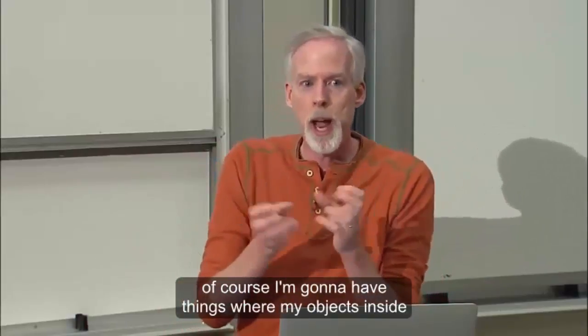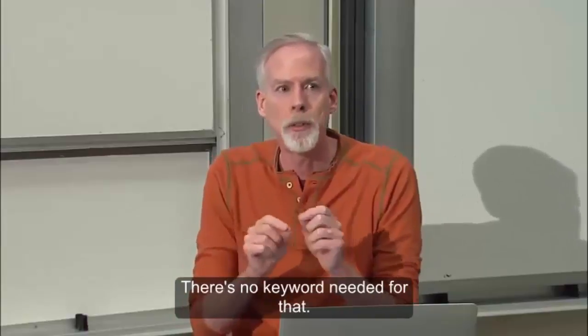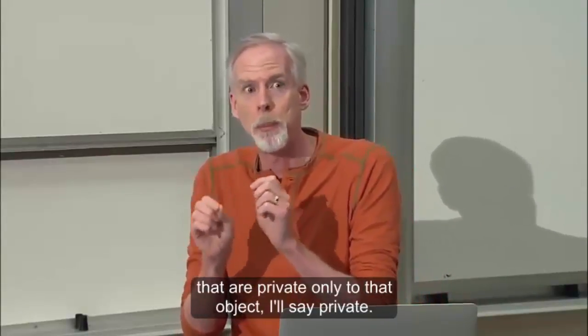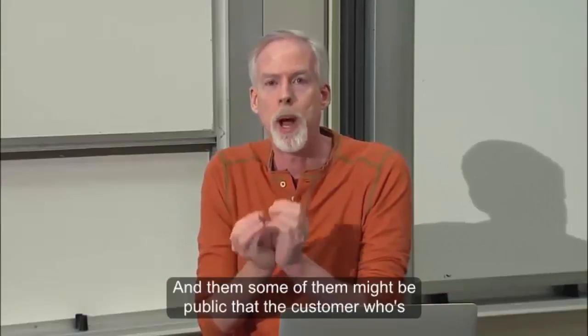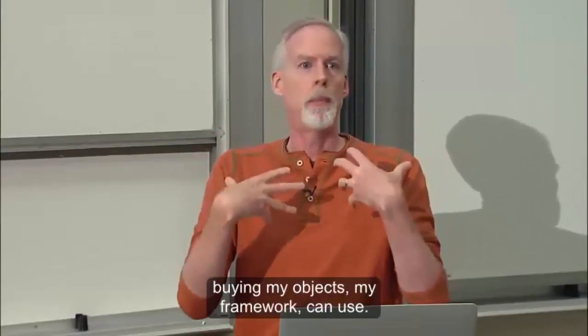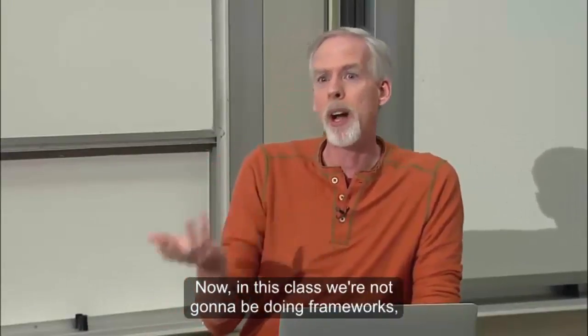So I'm making some framework, a bunch of objects that I'm trying to sell to people. Of course, I'm going to have things where the objects inside my framework can talk to each other. There's no keyword needed for that. Then I'll have things inside certain objects that are private, only to that object. I'll say private. And then some of them might be public, that the customer who's buying my framework can use.